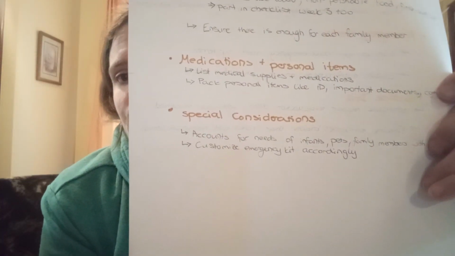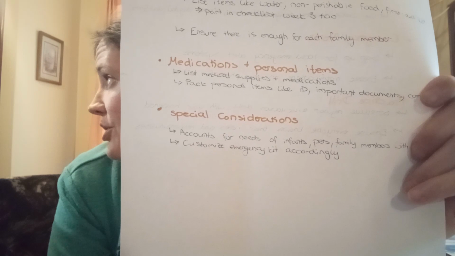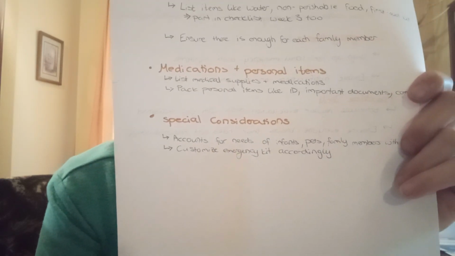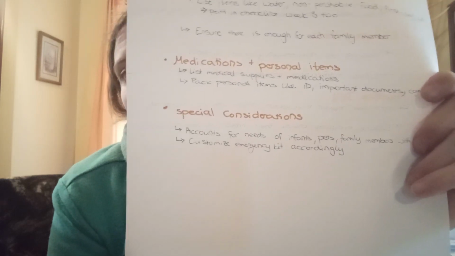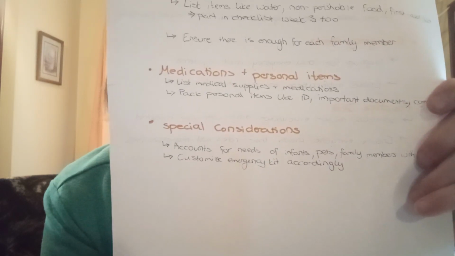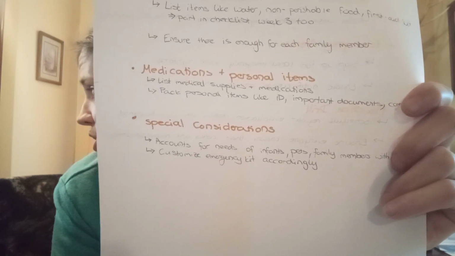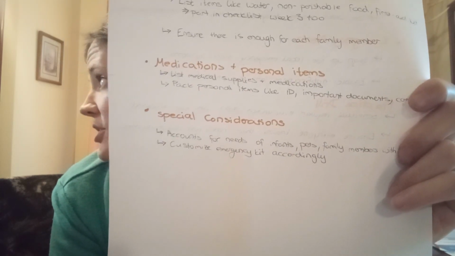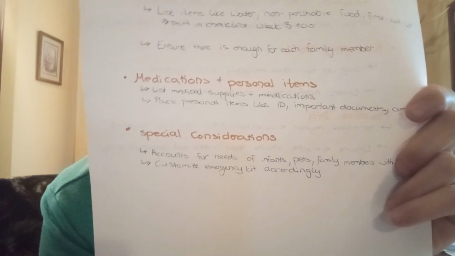Then get medication and personal items. If you need some medication, or you know your family member has a tendency to get a headache, take some medicine for that with you. Take some personal items like comfort items. That can be the toy for your dog or for your kid. That can be a comfort item for you yourself as well. Just something you'd like to have.